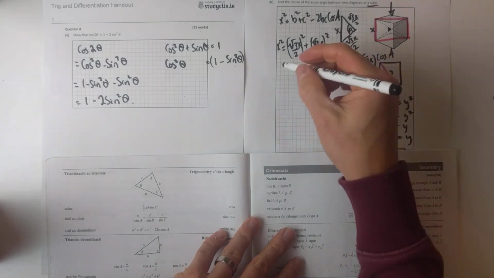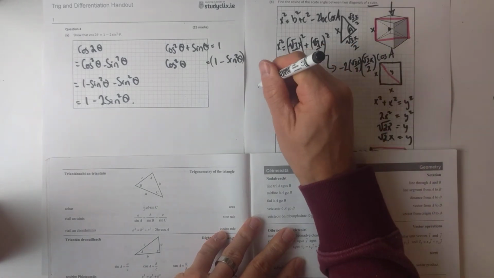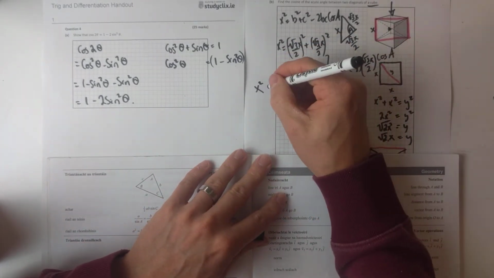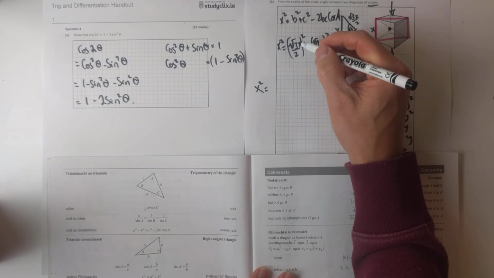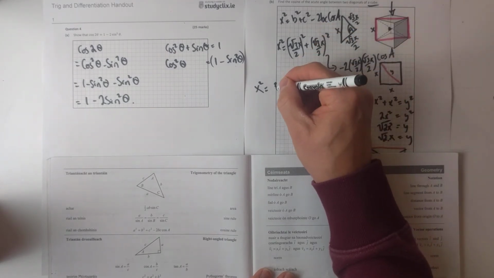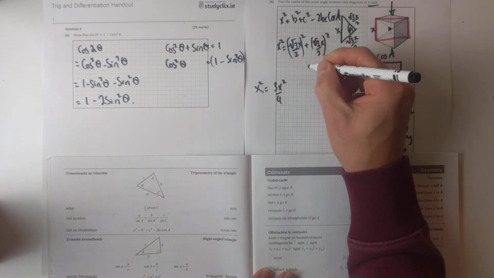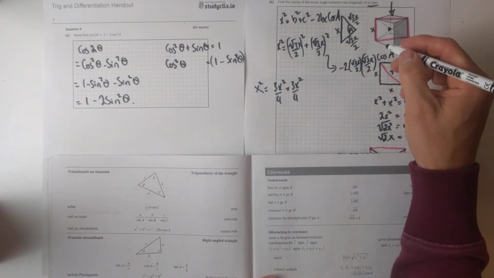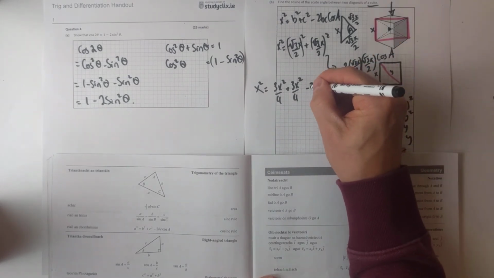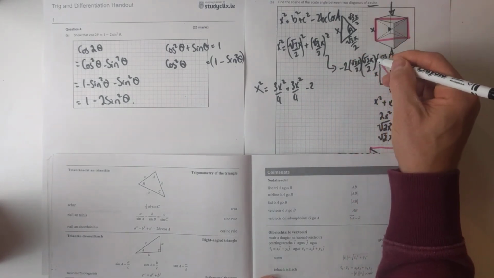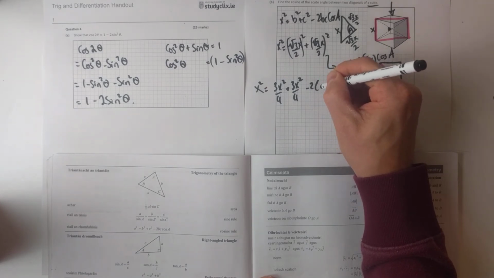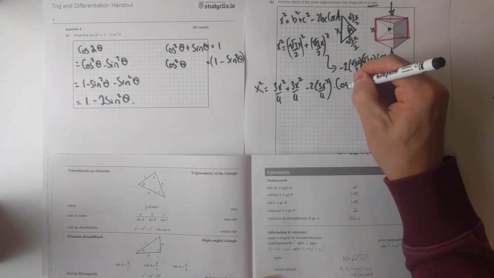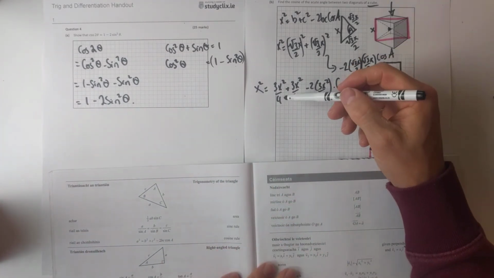A. Right, so some of this is going to tidy up for me nicely. Writing with the markers is a little bit thicker than writing with the pen, so I'm just going to have to go outside the line here. So x squared equals, now this squared is 3x squared over 4. This squared is the same thing, 3x squared over 4. Minus 2 times this by this is going to give us 3x squared over 4, all by the cos of A.